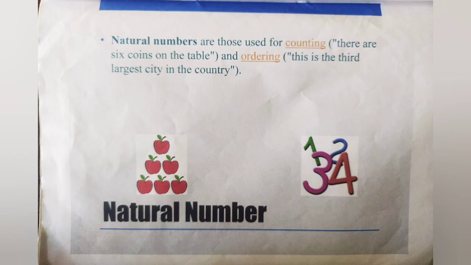Now comes the natural numbers. As it is clear from the name, natural numbers are the numbers used for counting and for ordering. For example, if I ask you how many apples are there in the picture, you will say there are 6 apples in the picture.